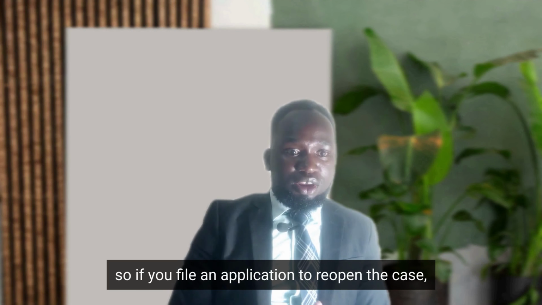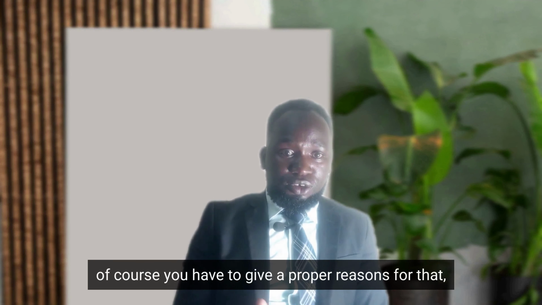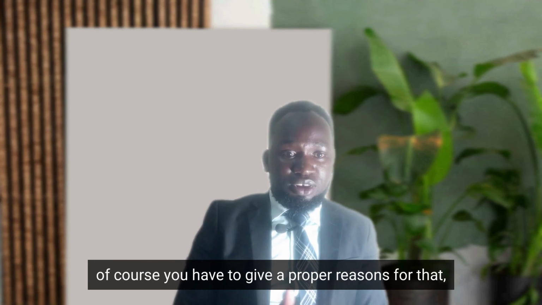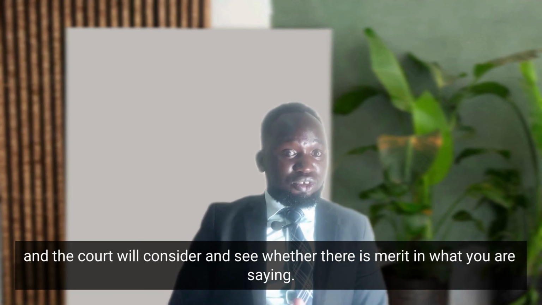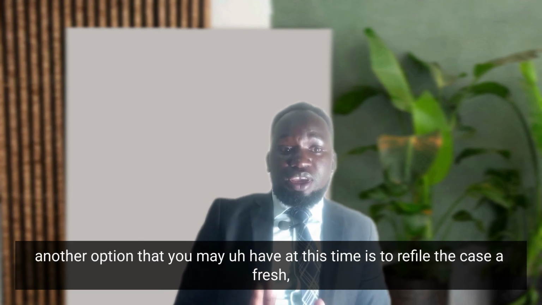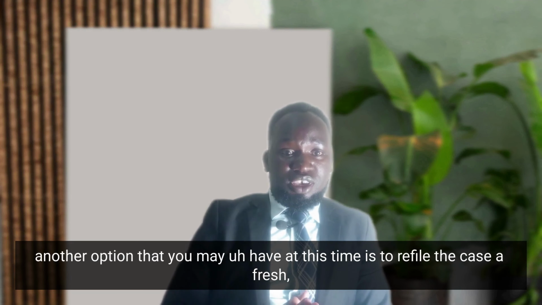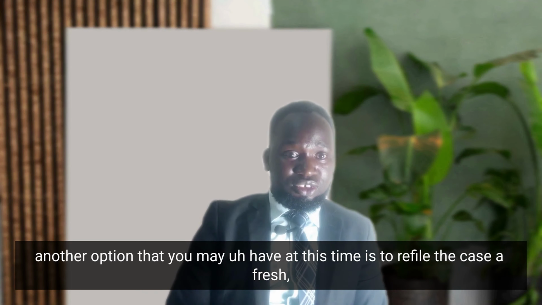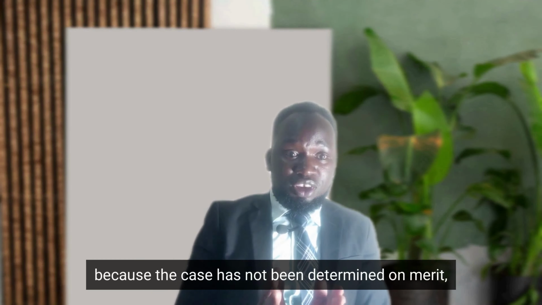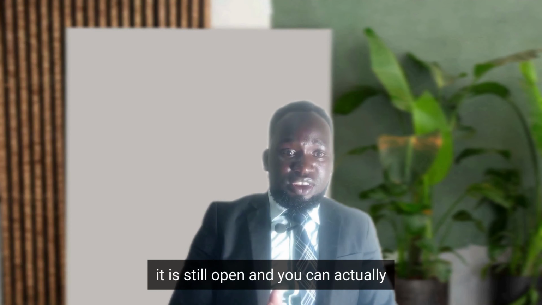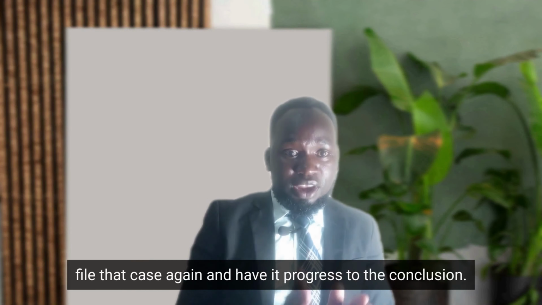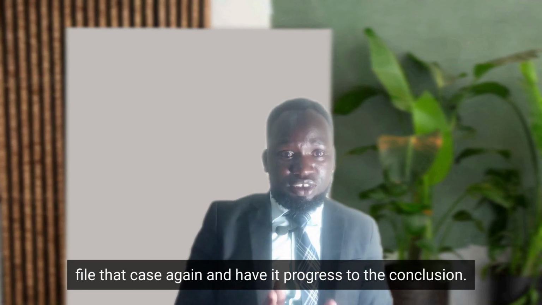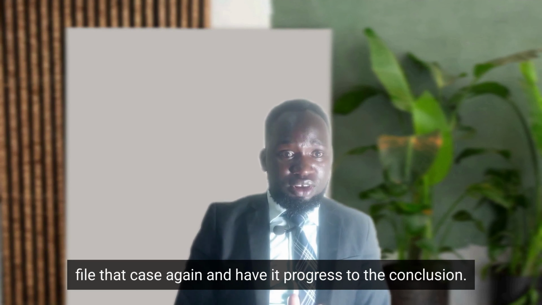So if you file an application to reopen the case, of course you have to give proper reasons for that, and the court will consider and see whether there is merit in what you're saying. Another option that you may have at this time is to refile the case afresh, because the case has not been determined on merit. It is still open, and you can actually file that case again and have it progress to the conclusion.